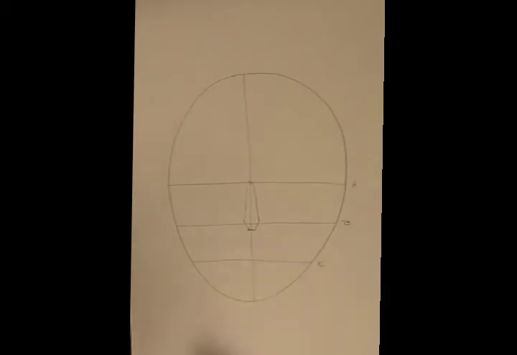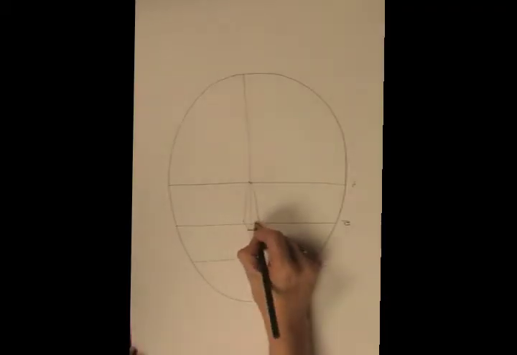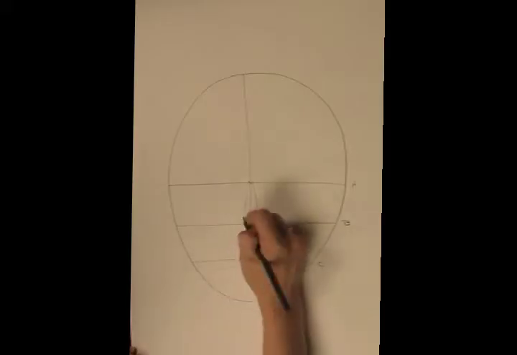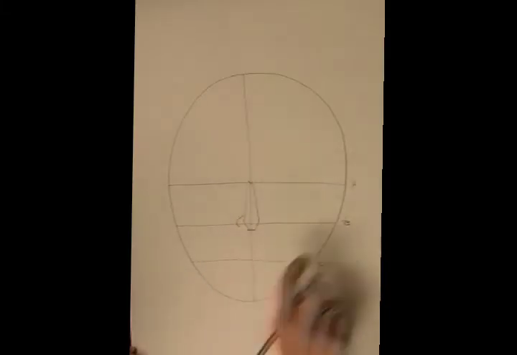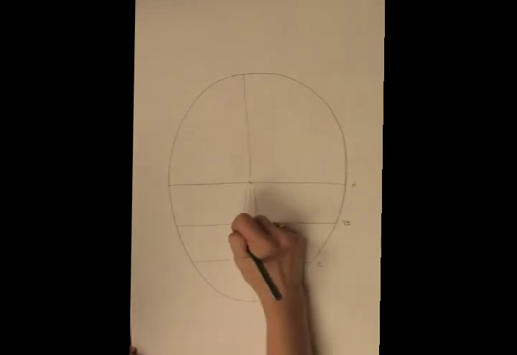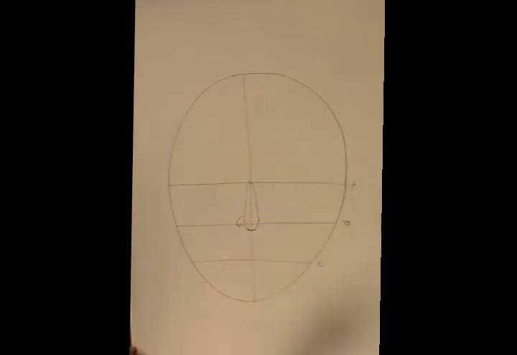In most cases, the nostrils will land a little bit above the bottom of the tip of the nose. I'm going to start right above where this widest point is. I'm going to come down as though I'm drawing a letter C, stop at B or slightly below B. Before I complete that letter C, I'm going to go back up and under.